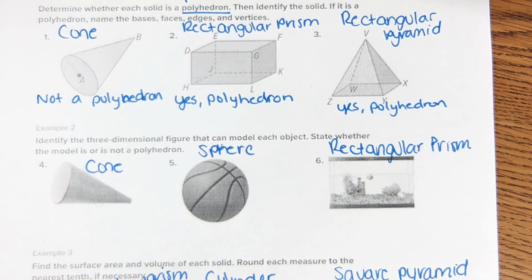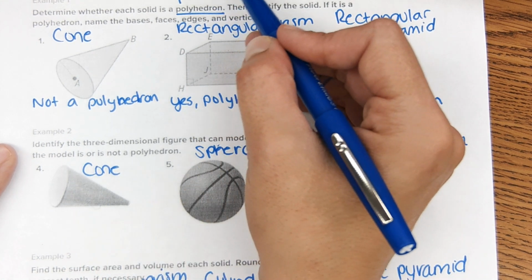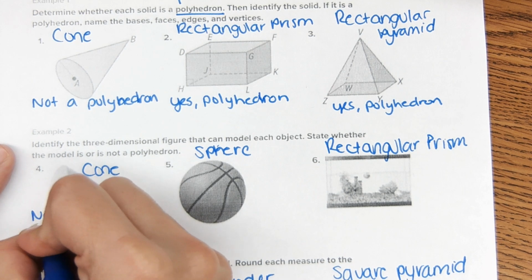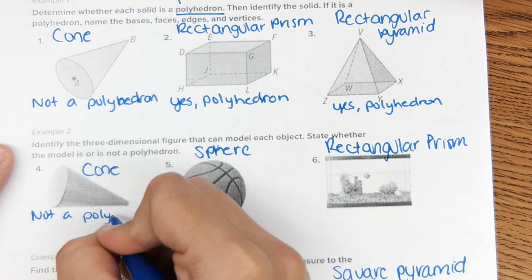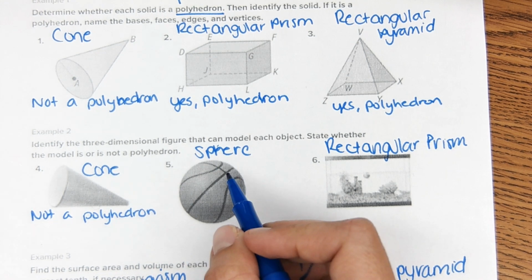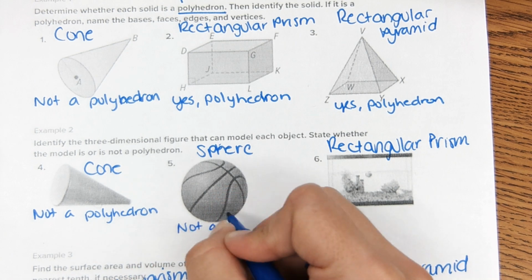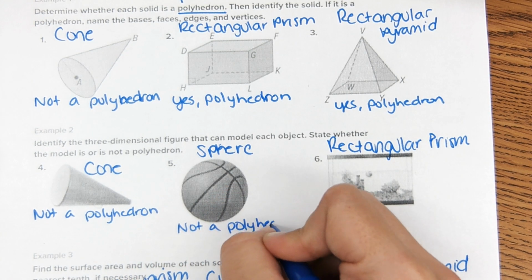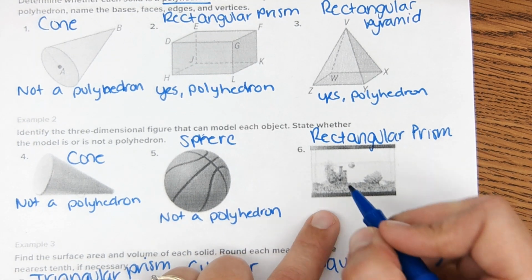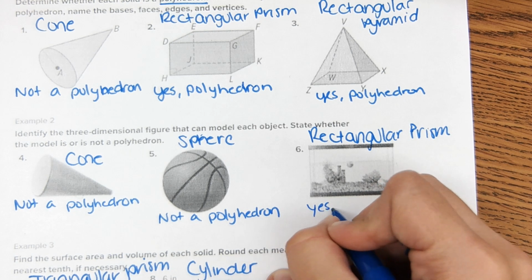And then we're going to continue that with 4, 5, and 6. Is this a polyhedron? Do all the faces have straight sides? No, there's definitely curved edges there, so not a polyhedron. A sphere, definitely a lot of curved edges there, so not a polyhedron. And then a rectangular prism, all straight sides for sure. So yes, it is a polyhedron.